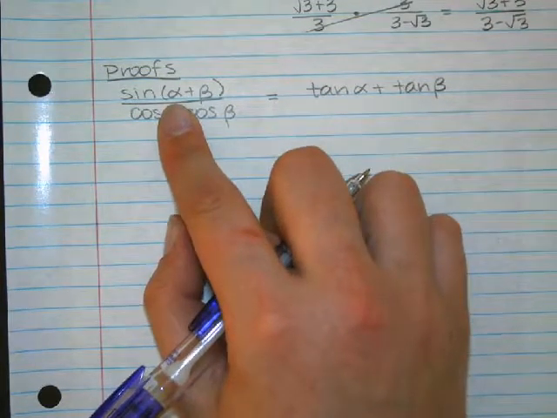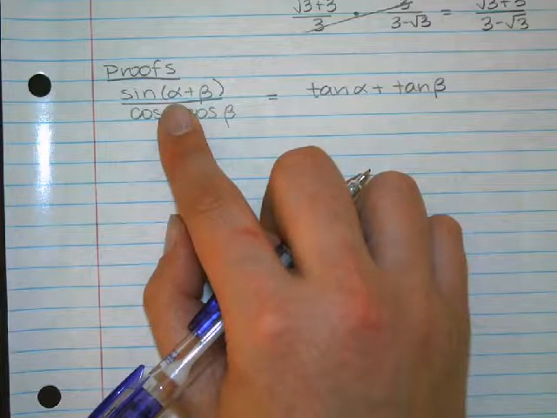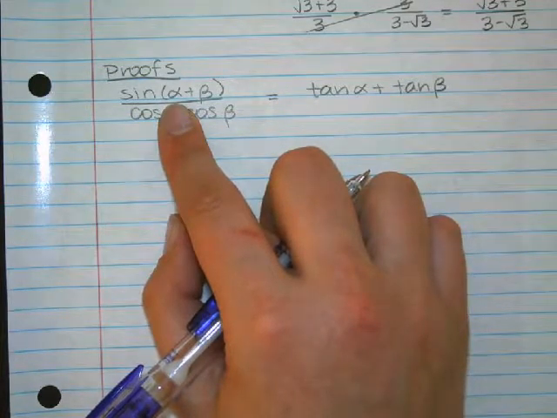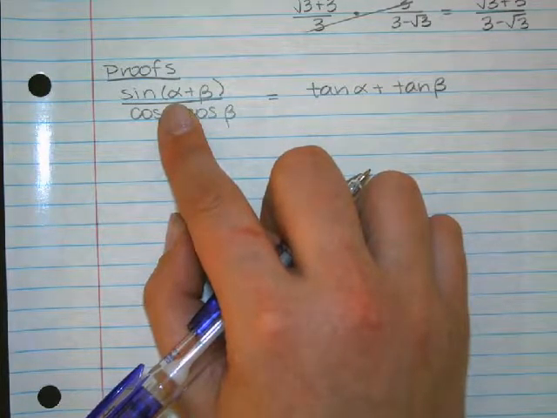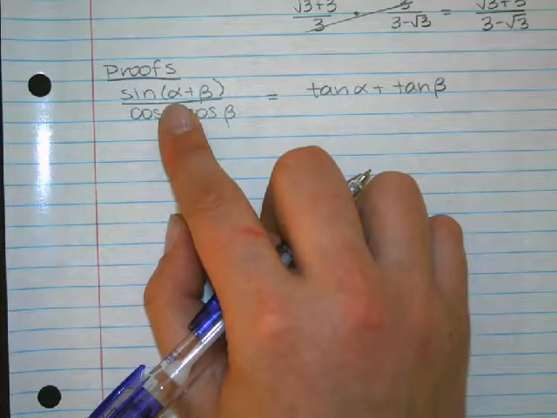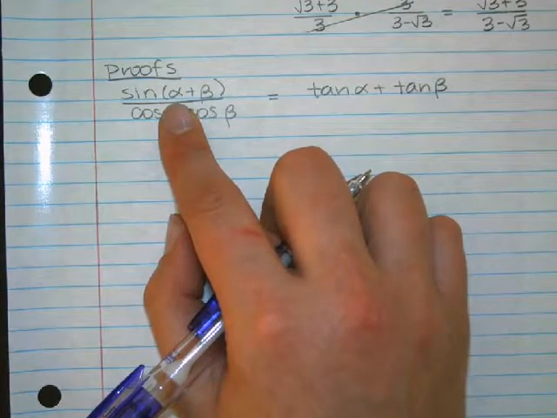Typically you're going to work with that side. Now, I'd say that's true 70% of the time. So 30% of the time, it's not helpful to work with that side. If you're working with the left side and it doesn't pan out for you, then try the right side. Okay?